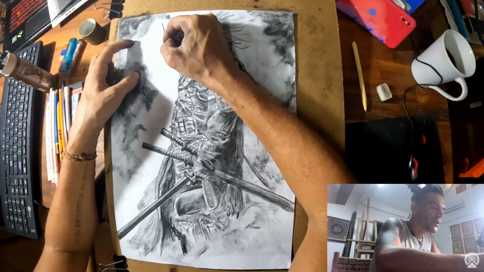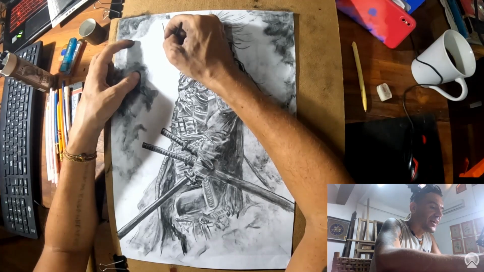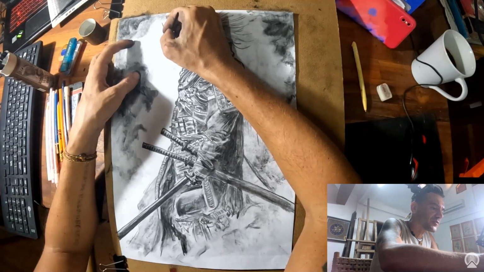Again, I'm working with charcoal, and I'm trying to create just a quick picture.